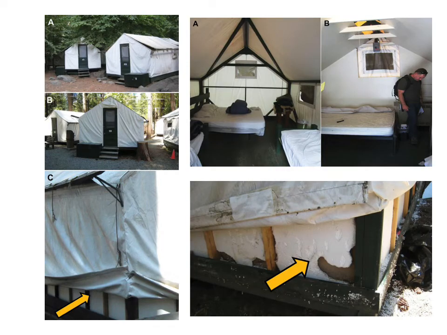Here you can see what those signature tent cabins look like. They found that rodent nests and tunnels were being formed in the foam insulation of the cabin walls, which were covered up normally by the sides of the tent. Rodent trapping in the implicated area resulted in high trap success, and antibodies reactive to Sin Nombre virus were detected in 14% of the captured deer mice.